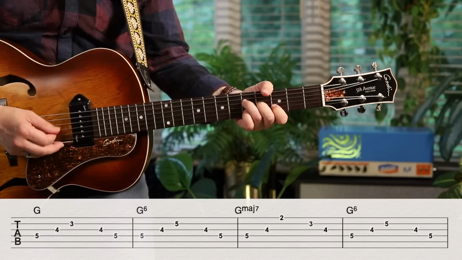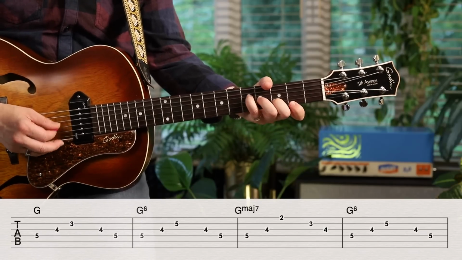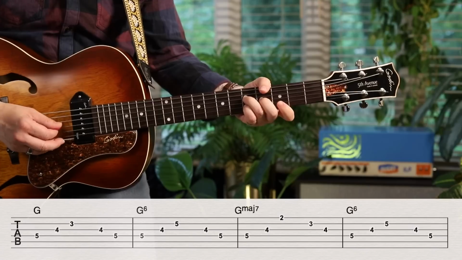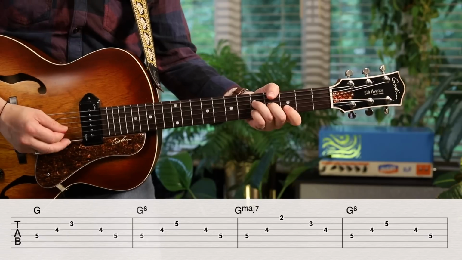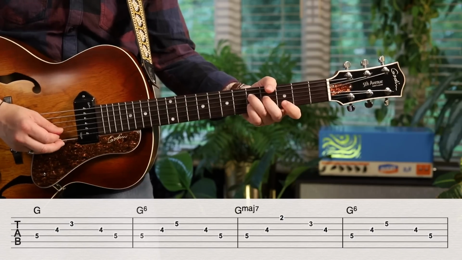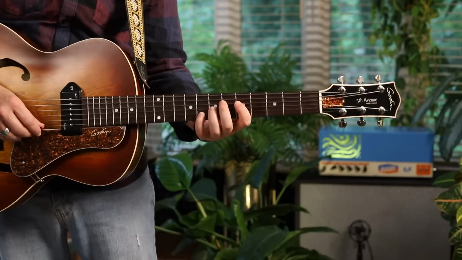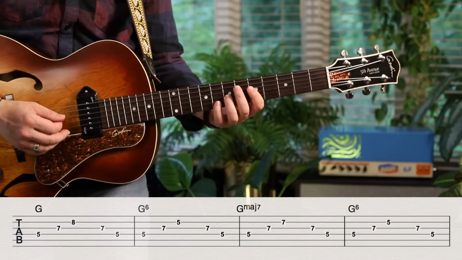So pretty. But okay, let's go up to the next position here. What'll happen here? I don't know. Let's find out by, again, making a little song out of it.